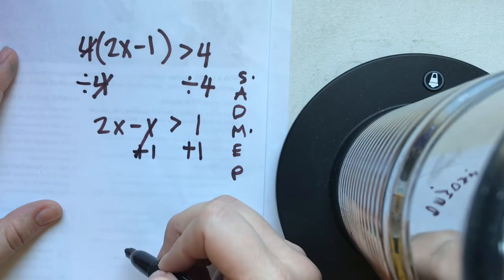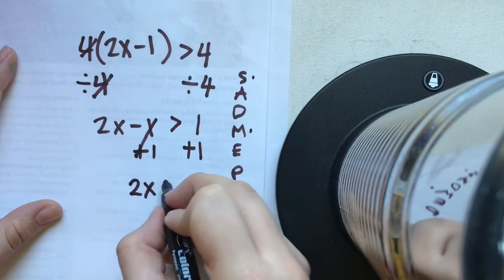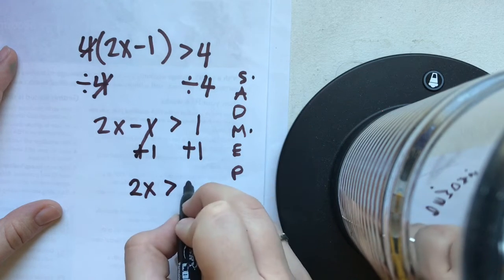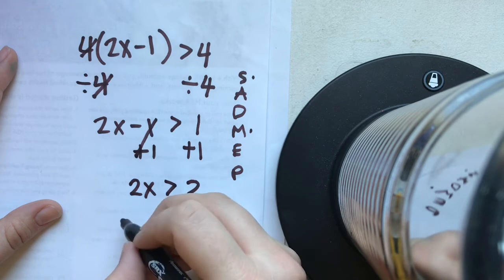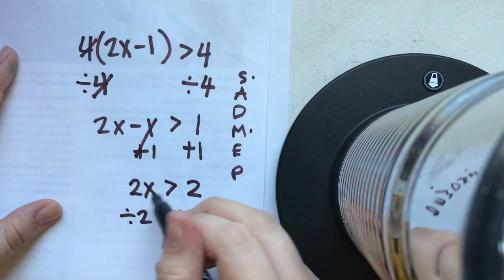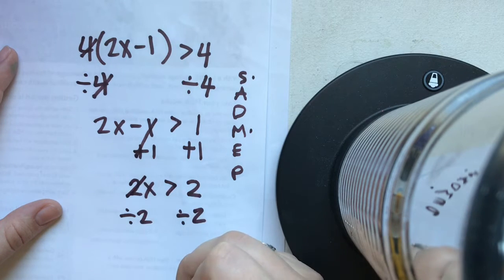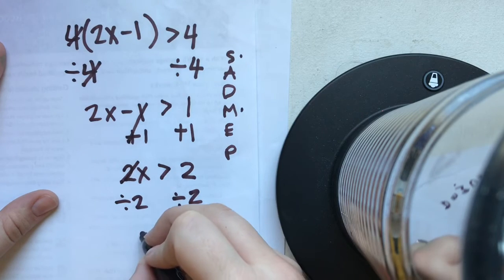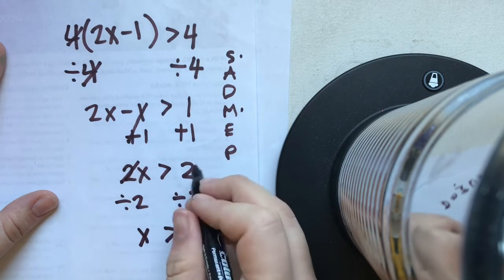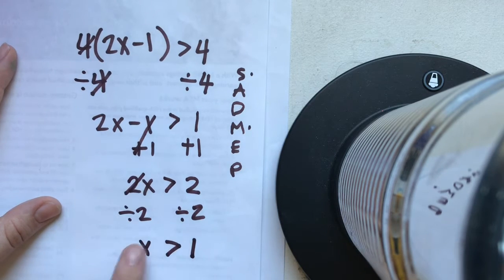These cancel out because they're inverse operations, and you're left with 2x greater than 1 plus 1 is 2. So you're going to divide by 2 because we're left with 2 times x, and we want to get rid of this 2 right here to have x by itself. 2x divided by 2, you're left with x greater than 2 divided by 2 is 1. Same exact answer that we got before.